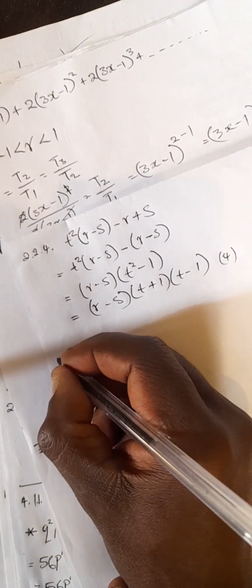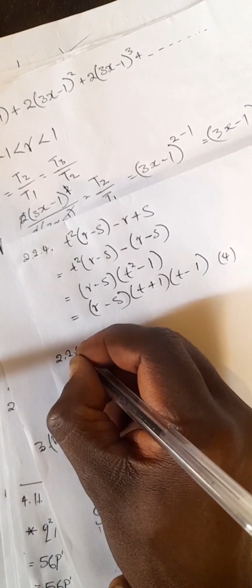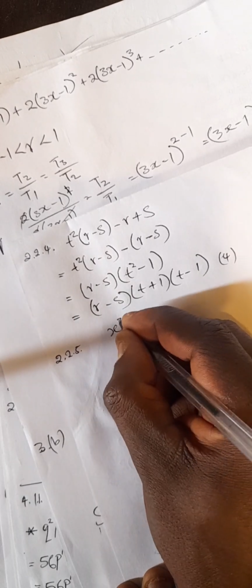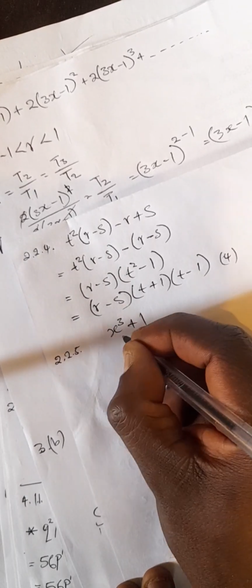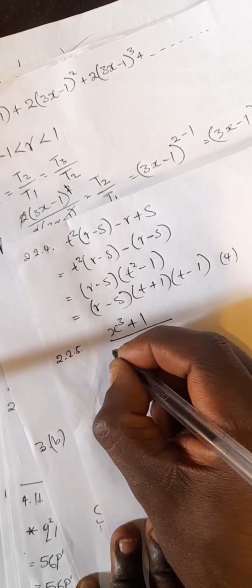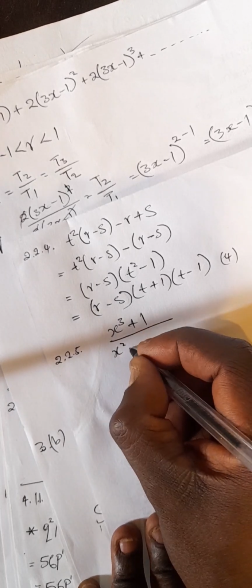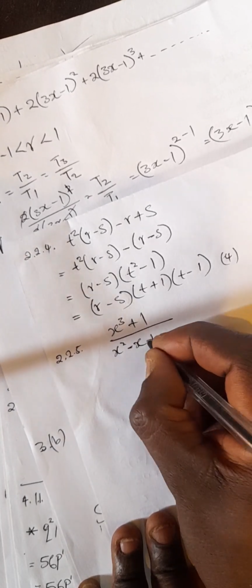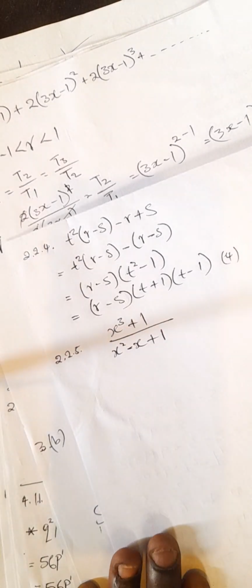Okay, next one, 2.2.5 says x cubed plus 1 divided by x squared minus x plus 1, right? Factorize fully.